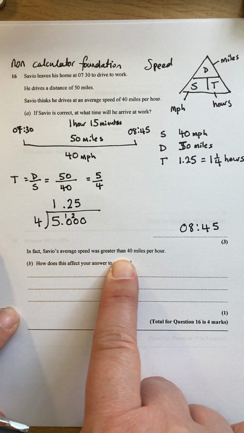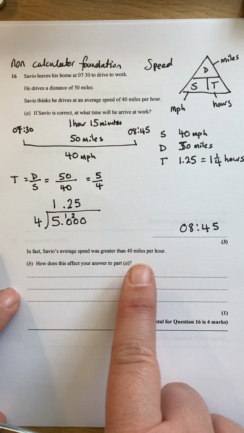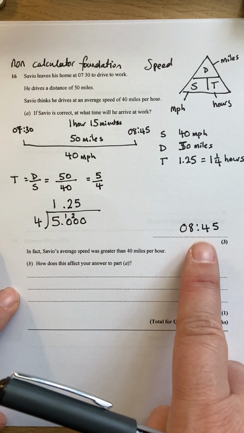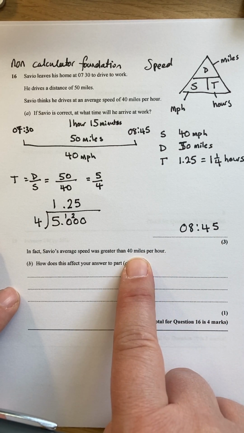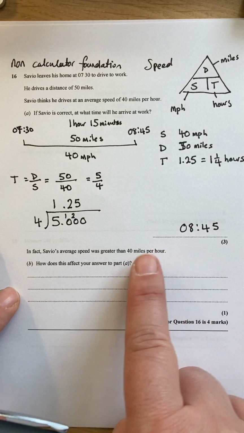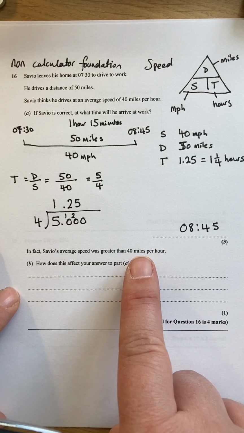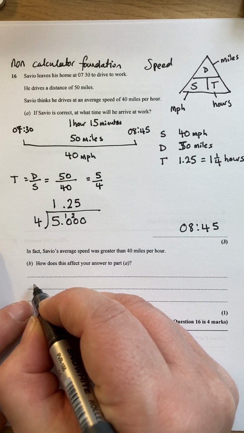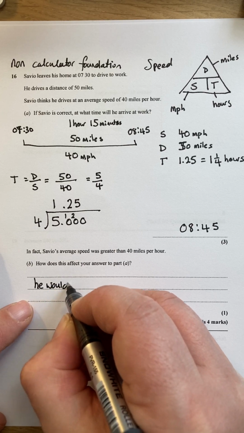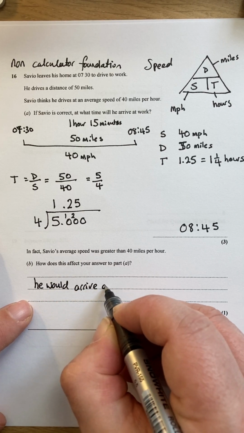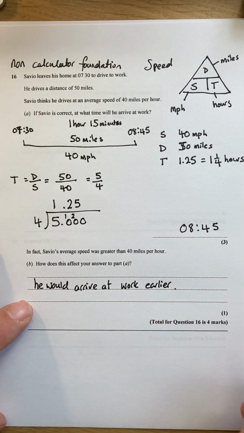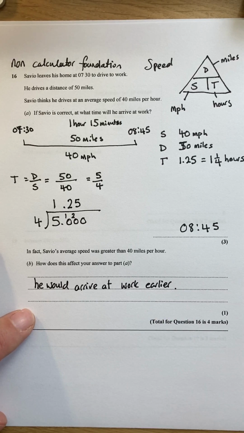In fact, Savio's average speed was greater than 40 miles an hour. So if his speed was greater, if he travelled to work faster, how does that affect this answer here? If he was faster, he would take less time. If the speed was faster, it wouldn't take him as long to get to work. So therefore he would arrive at work earlier. His arrival time would be earlier. Words to that effect.